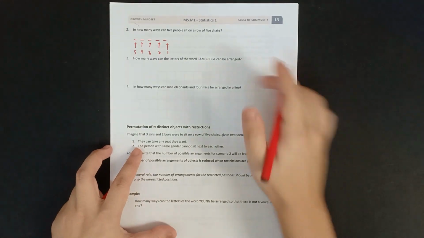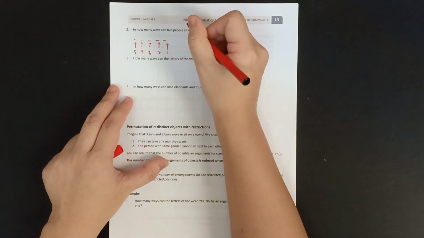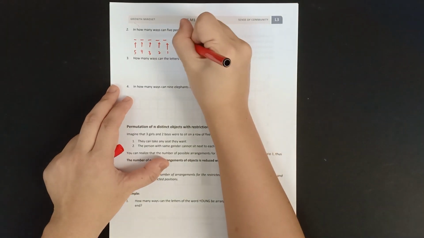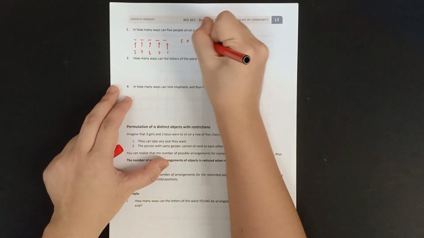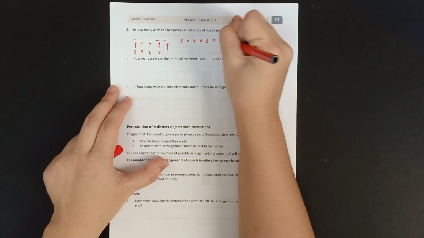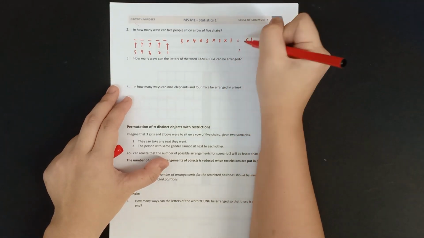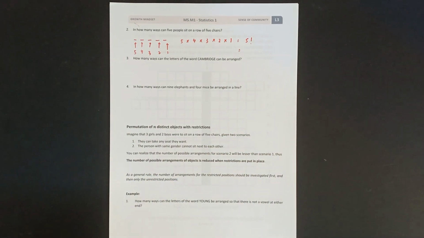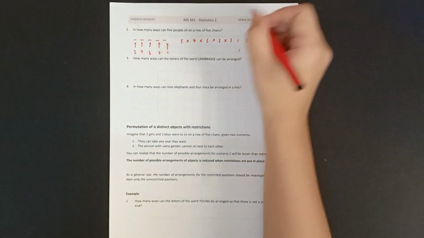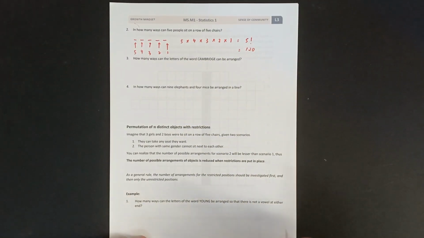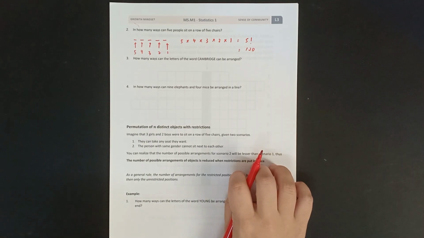Okay, so that's why the number of arrangements that you have is 5, then the second one left with 4, 3, 2, 1, which is basically 5 factorial, which will give you the answer 120. Okay, so the number of arrangements is 120. Okay, so now number 3.